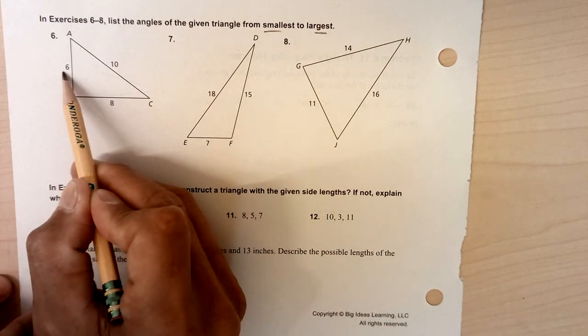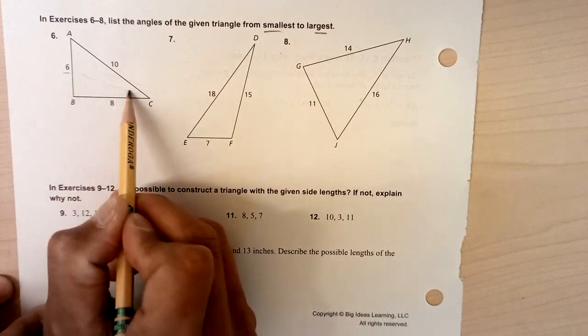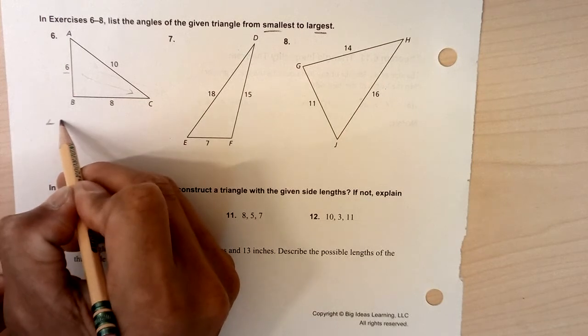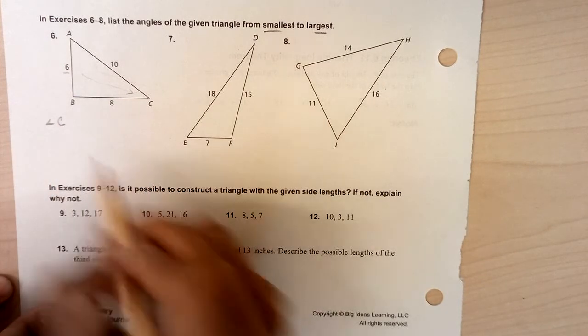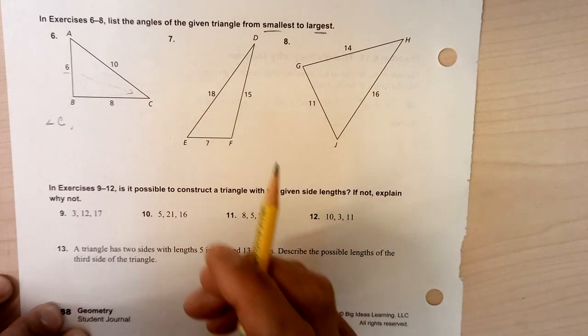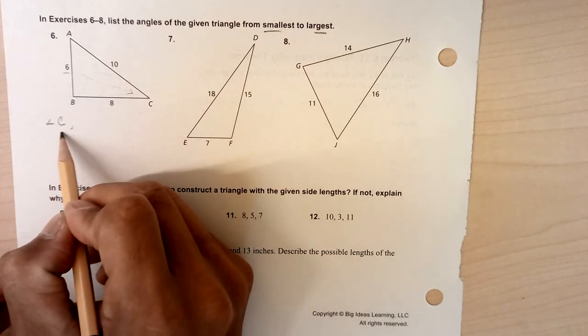So on number 6, 6 is definitely the shortest side in the triangle. The angle opposite that is angle C. So angle C is the smallest angle. I could write inequalities, but it doesn't say to write inequalities. It just says list the angles from smallest to largest. So angle C would be the smallest angle.